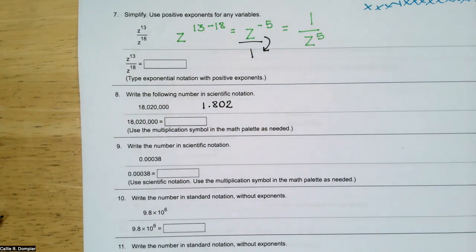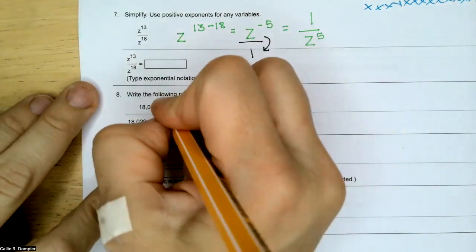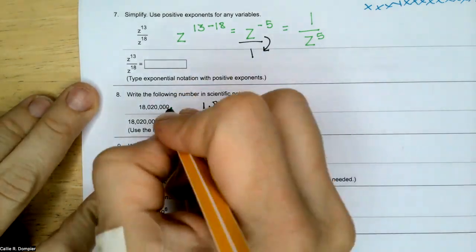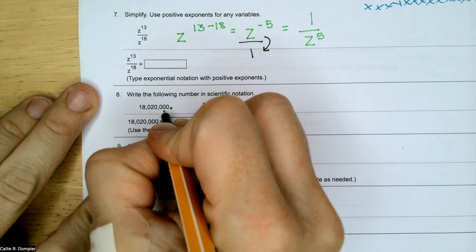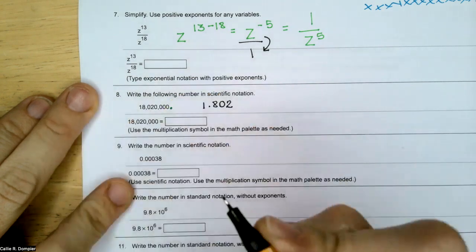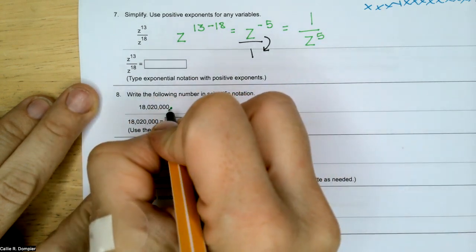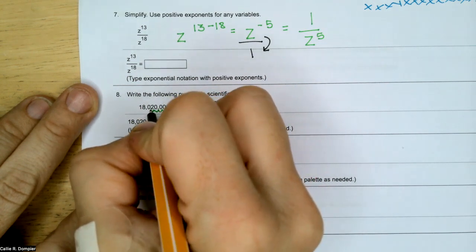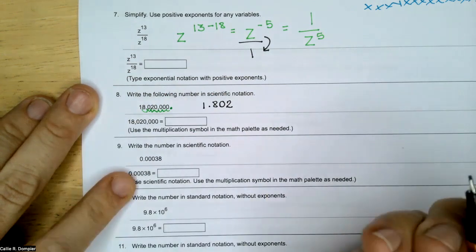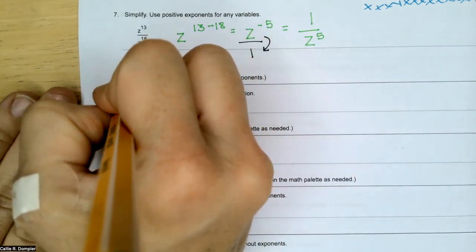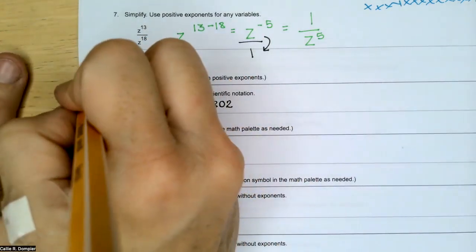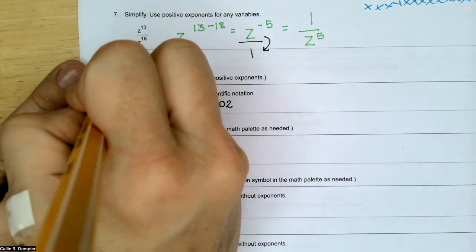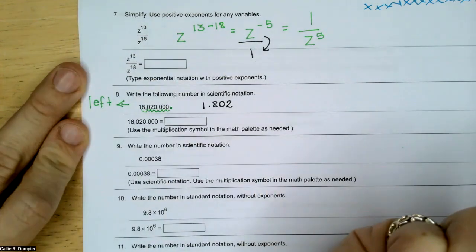Okay, so what you want to do is determine where your decimal point is right now and how many places, how many units you have to move it to get to 1.802. Okay, 1, 2, 3, 4, 5, 6, 7. We moved it left, right? I'm very bad at that. We moved it left 7 units.